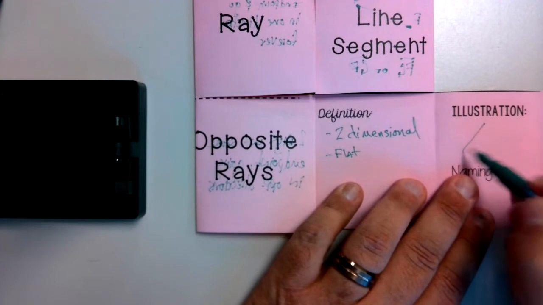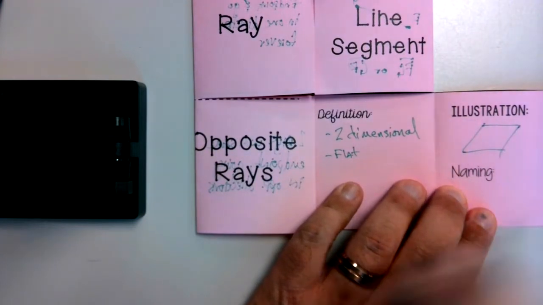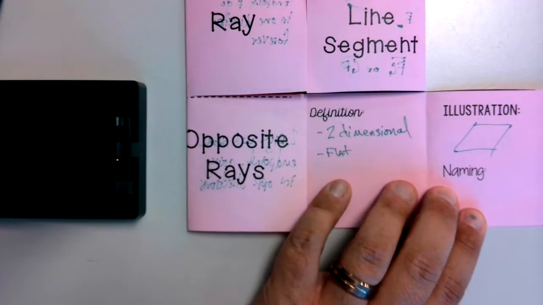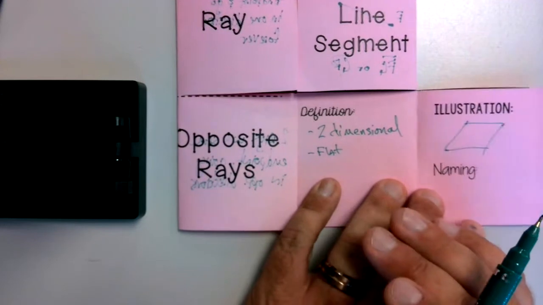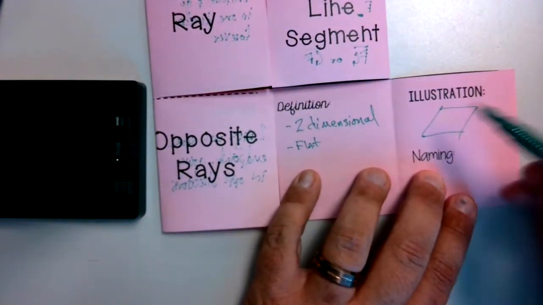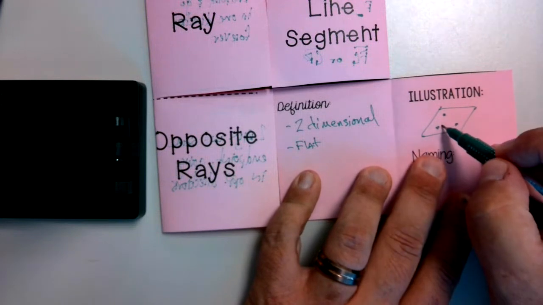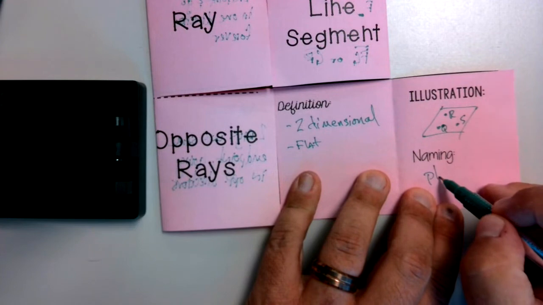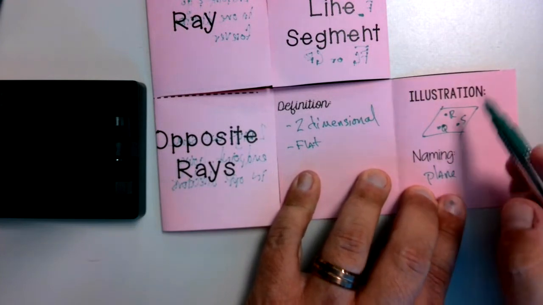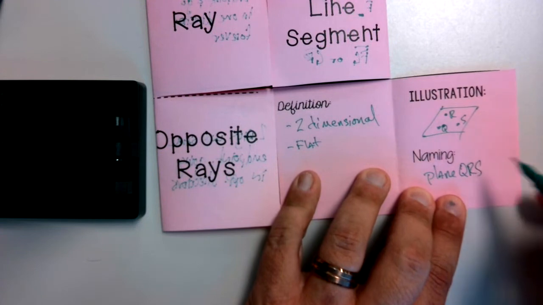And when we try to draw them, it gets a little tricky. We usually draw that like this, four sides, usually slanted. If it's not, it won't be a huge deal, but normally that's how it gets written. And when we name it, we can do it a couple of different ways. I like to name it like this with 3 points on it, plane QRS.